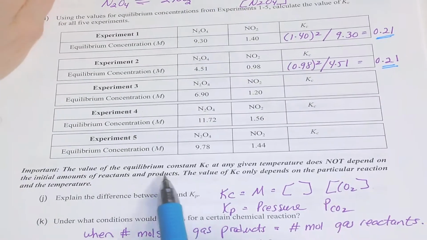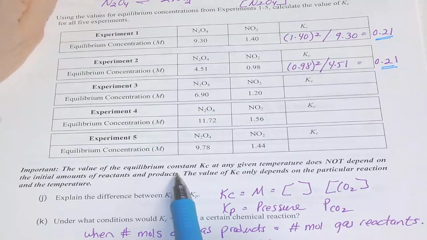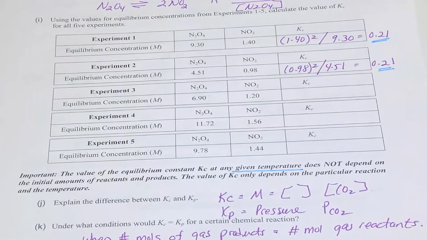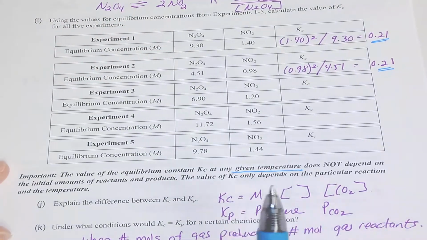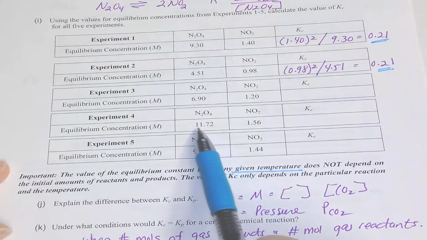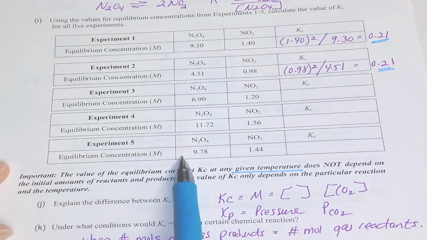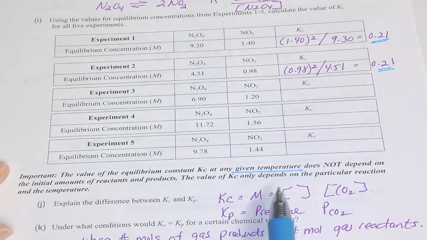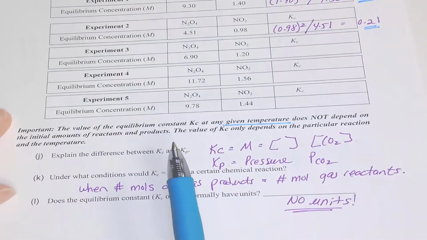So what you're trying to prove to yourself is that the value of that constant at any given temperature, if you change that temperature, you will change that equilibrium constant. It doesn't depend on where you start your reaction. It simply depends on that ratio of reactants to products.